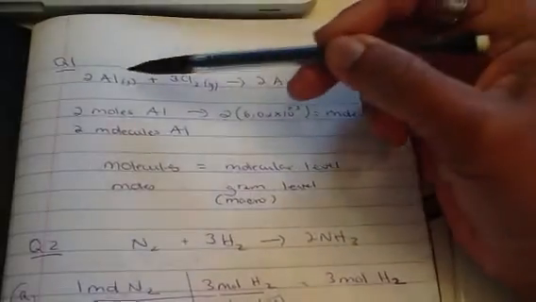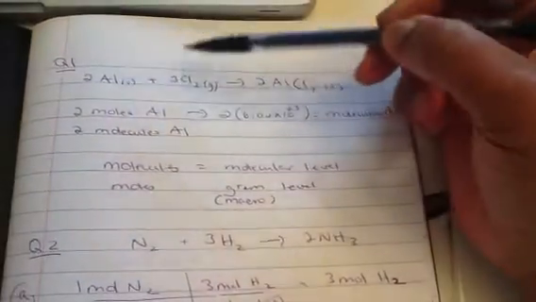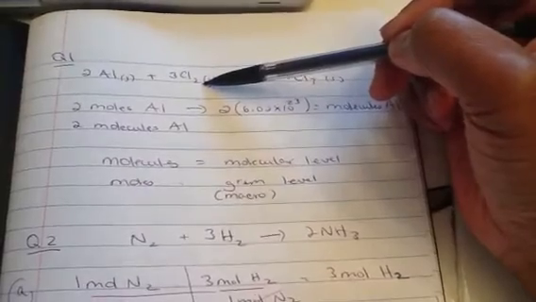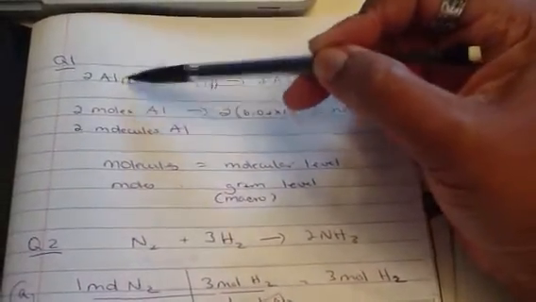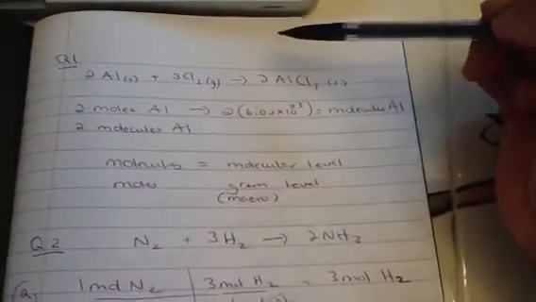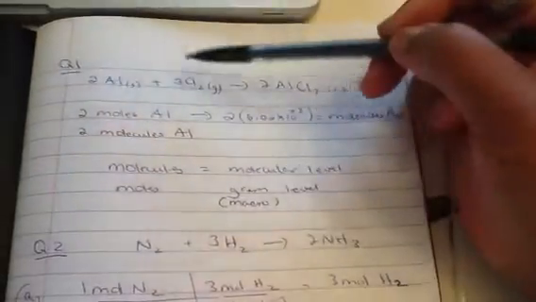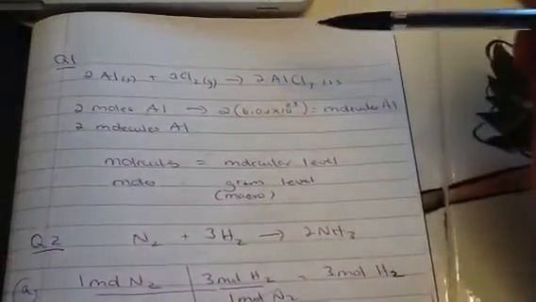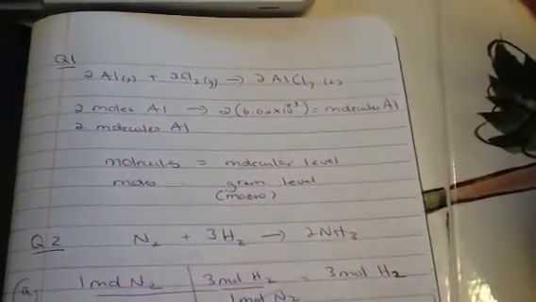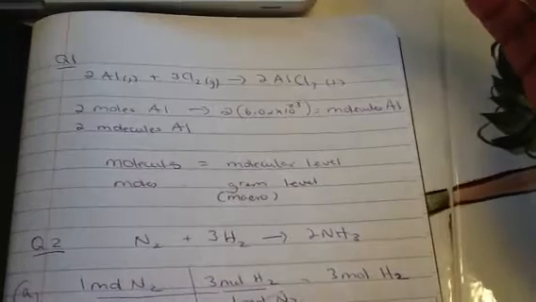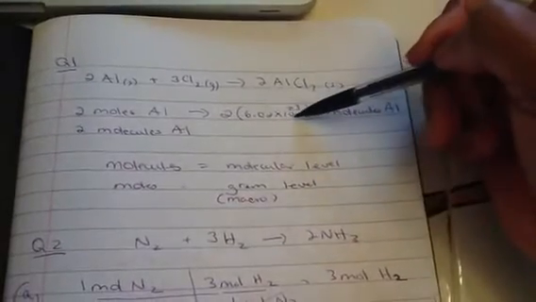I won't say 2 molecules of aluminum react with 3 moles. I wouldn't do that. I have to keep all my units the same. So if I'm using moles, it has to be moles. The numbers 2, 3, and 2 must mean moles. If I'm talking about molecules, it must be 2 molecules of aluminum, 3 molecules of chlorine, and 2 molecules of aluminum chloride. And I can also talk about a large number of molecules, meaning what the actual mole equals.